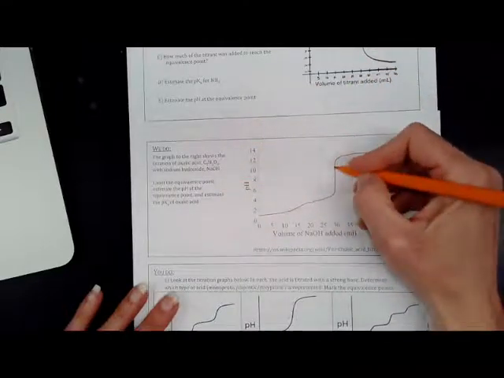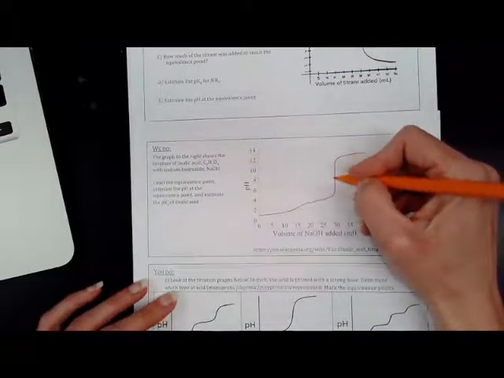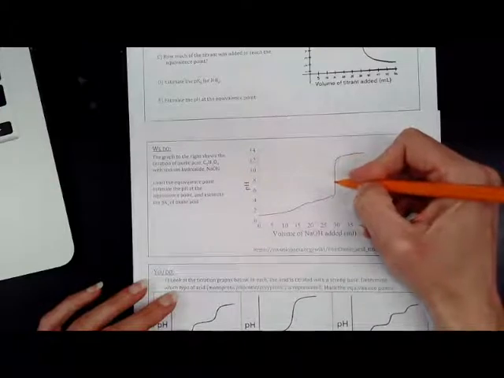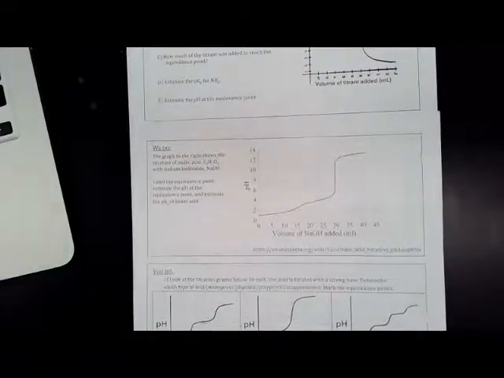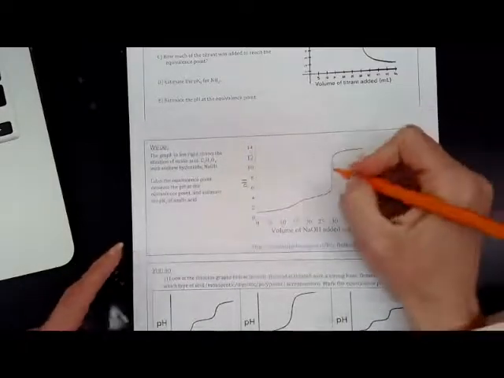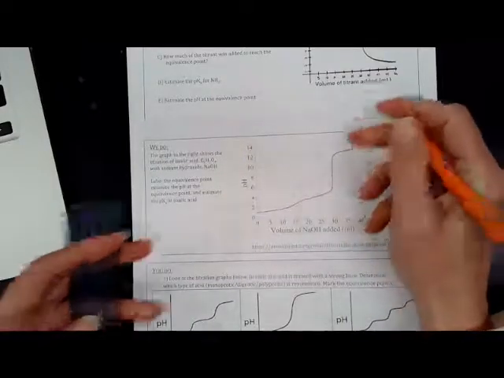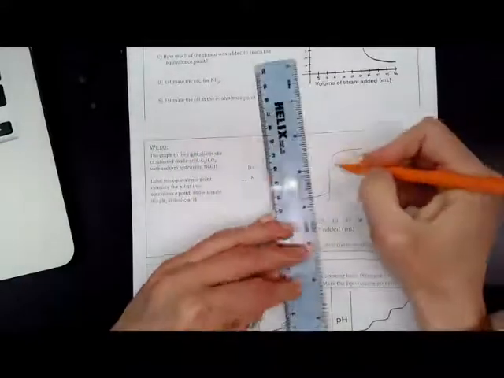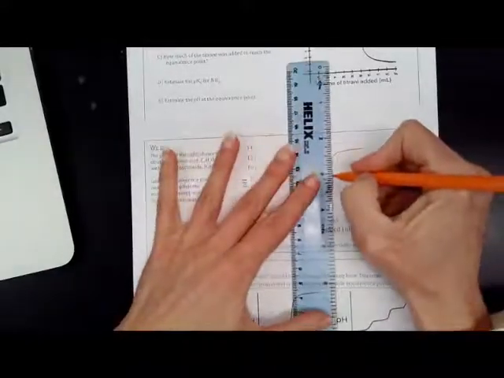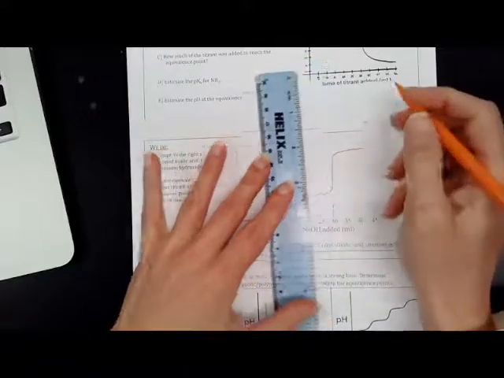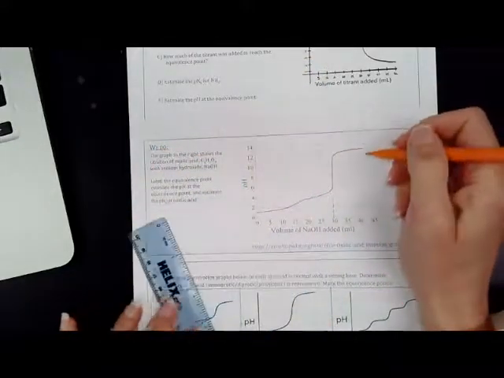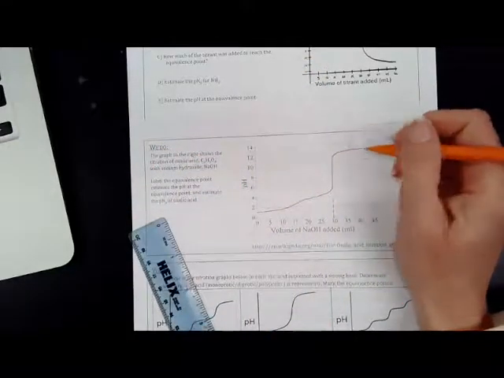So I'm looking at this very vertical section here, and I'm going to say that I think that the equivalence point is right about here. And so draw a line down from there, straight down, and we're going to get that that's pretty much at 30, maybe it's at 29.5.